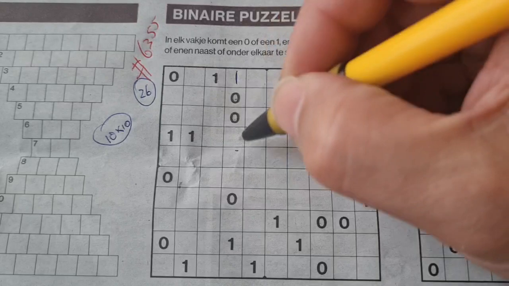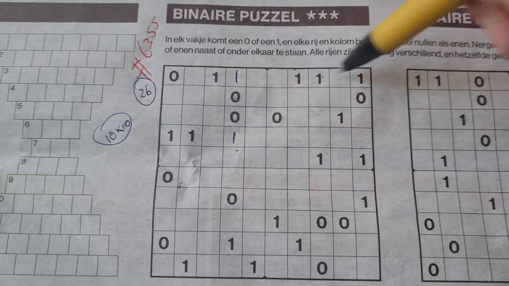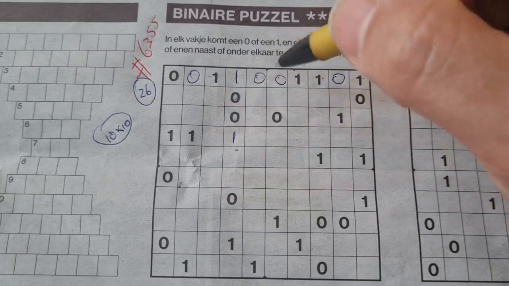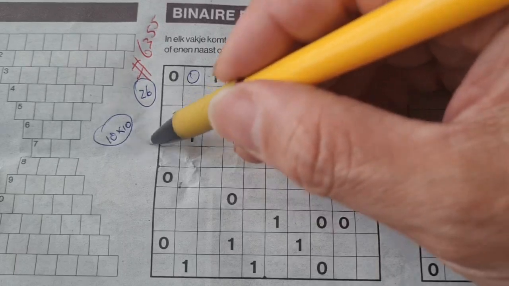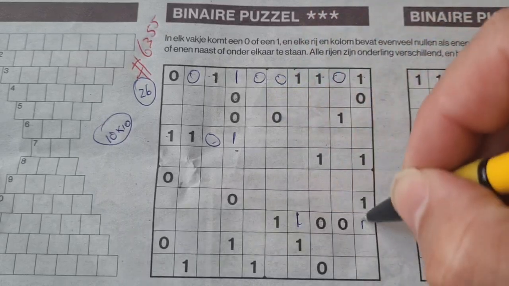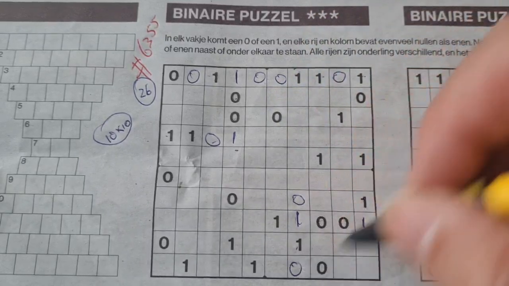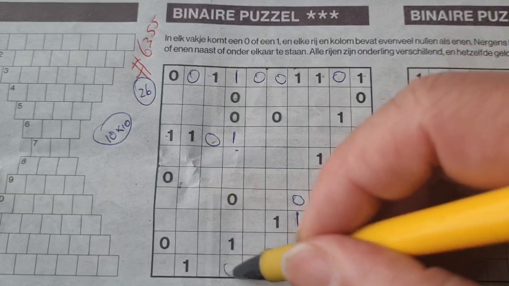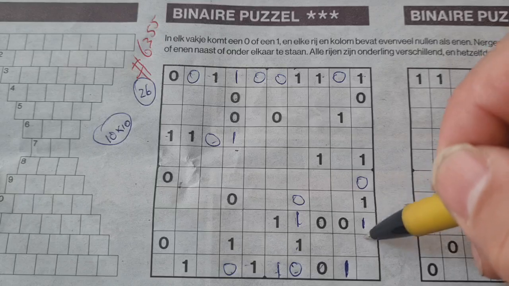Double O, here one, there one. 1, 2, 3, 4, 5 ones. So the rest are O's. Alright. Double one, here no, there no. Double O, here one, there one. Double one, here no, there no. Double O, here one, there one. Double one, here no, there no.